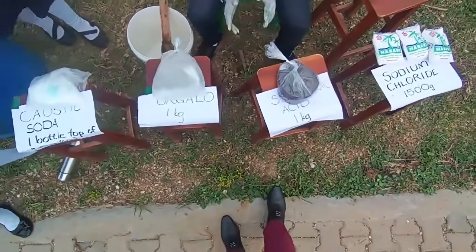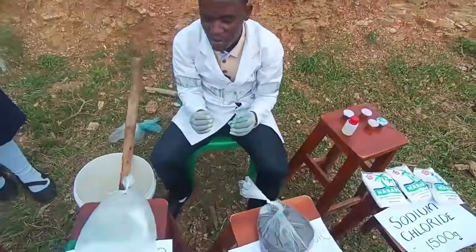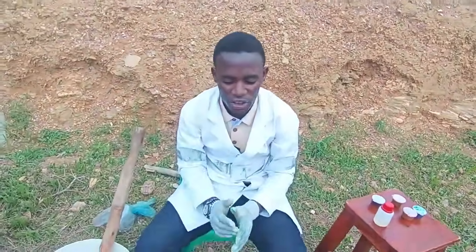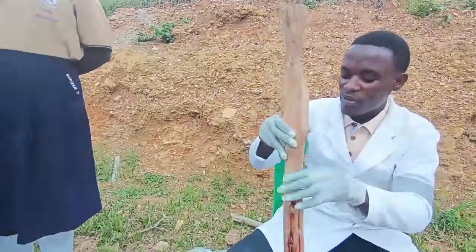Now, today I want to take you through a simple step and procedure, how we are going to use these materials to make our liquid soap. As we said, whether you're in the village or at school, you can use the same process to make your own liquid soap. What do you need? You just need a stirring rod.